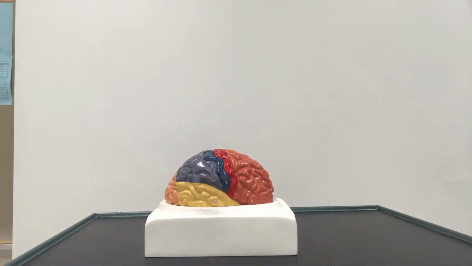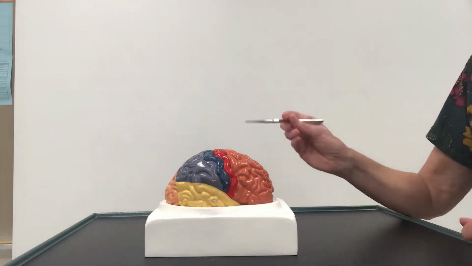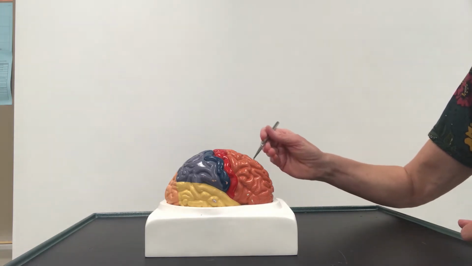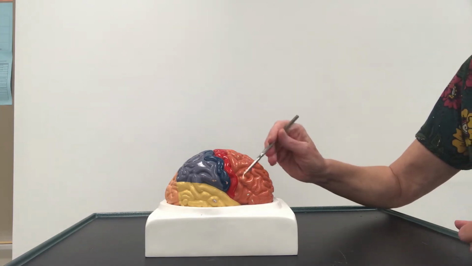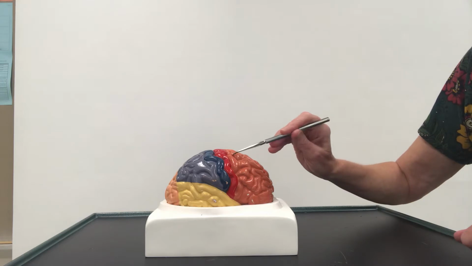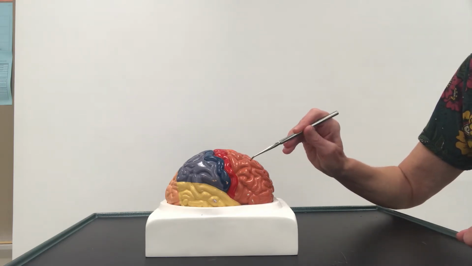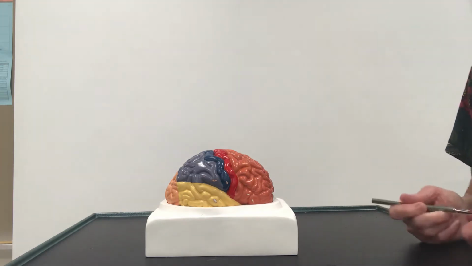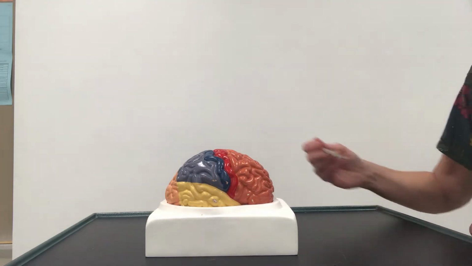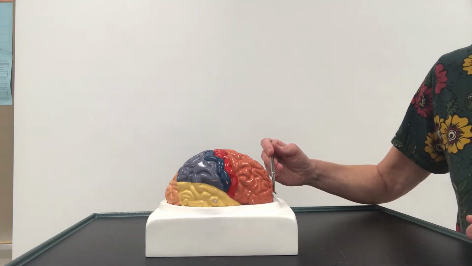Lab 11, we looked at the brain. With the brain, it has a number of convolutions on the outer surface, which is the cortex of the brain. The raised areas are the gyri, and the dips are the sulci, or slices. The brain is separated into 5 different lobes. On this brain, we can see 4 of them.